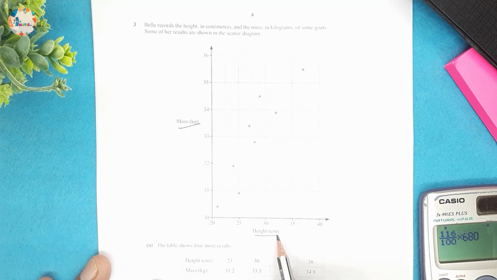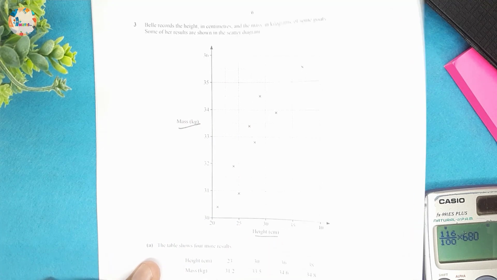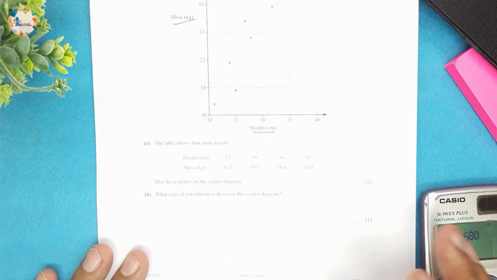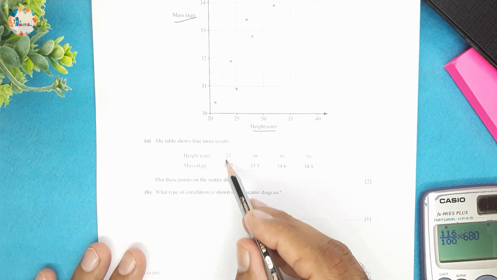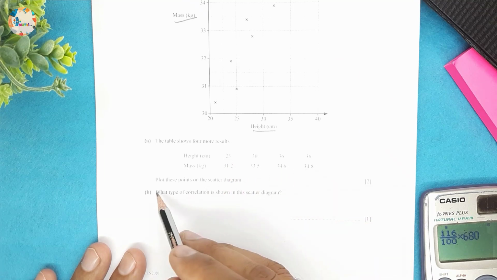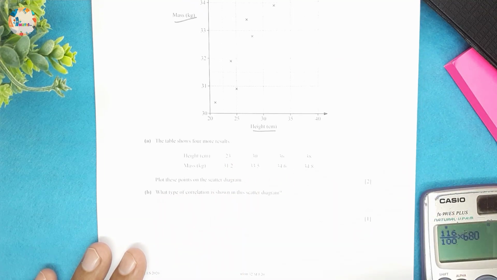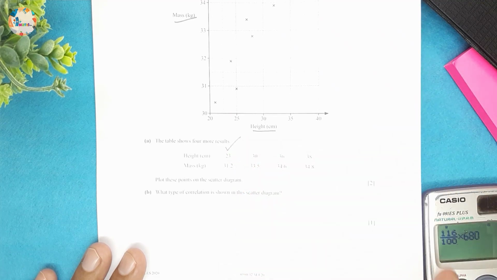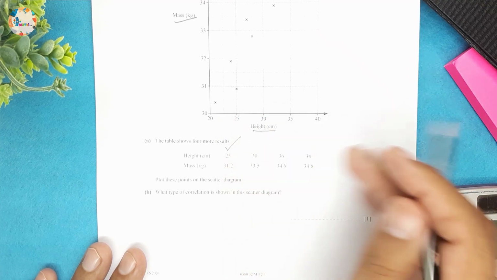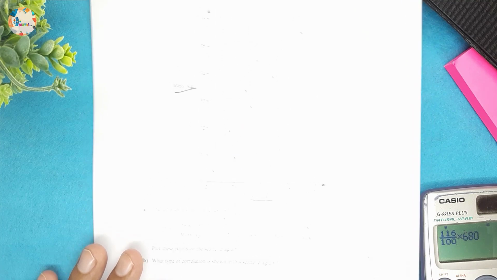This side is mass in kilograms and this side is height. The table shows 4 more results. So height and this table is provided, data is provided. Plot these points on the scatter diagram. So first number is 23, height 23 on this side, and 31.2.